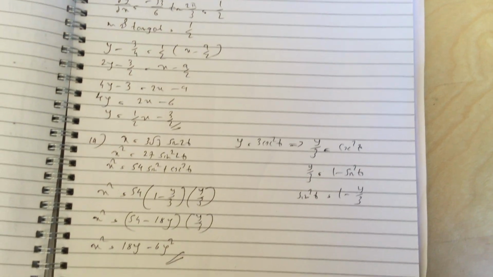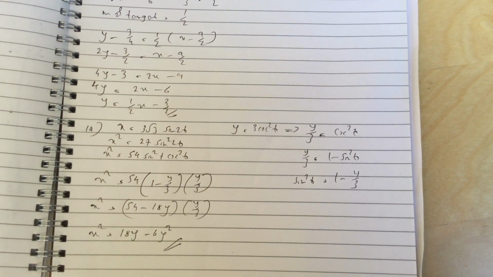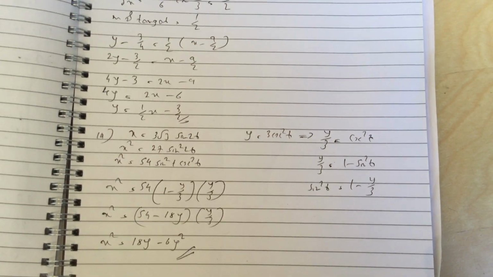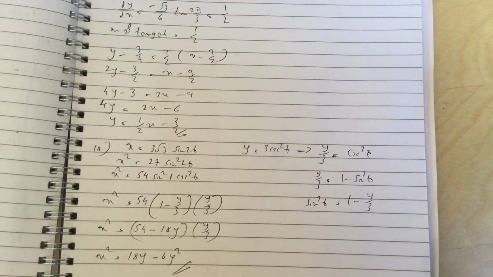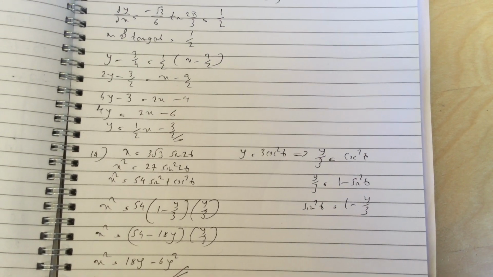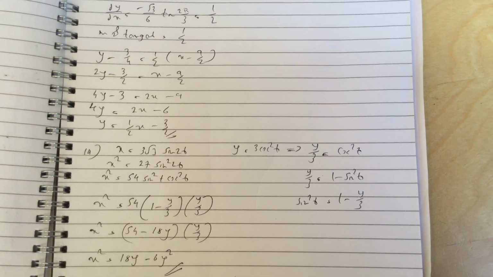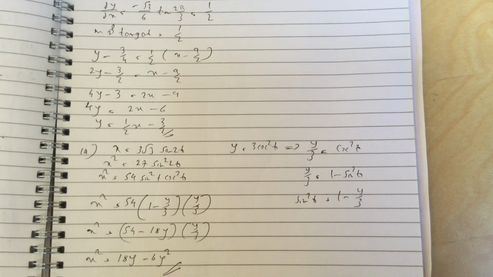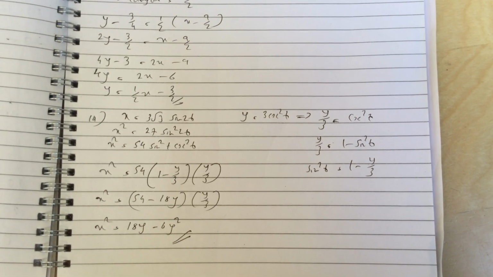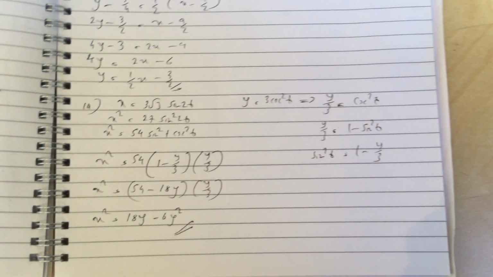Question part 3. I made x squared equals 54 sin squared t cos squared t. And I made y over 3 equals cos squared t. And I just plugged it in because sin squared becomes 1 minus y over 3. And then you end up getting x squared equals 18y minus 6y squared. Hope you understood that. Now let's go back to question 11.